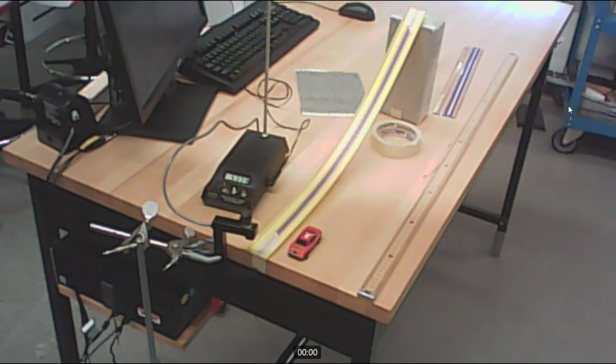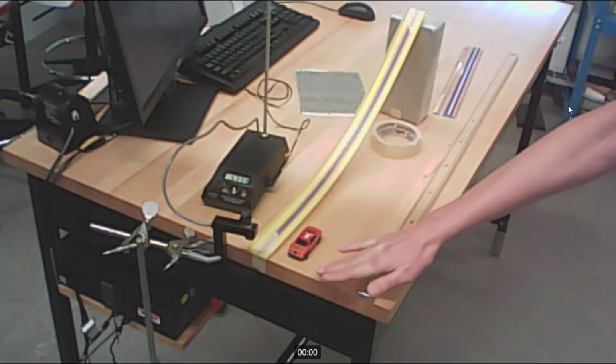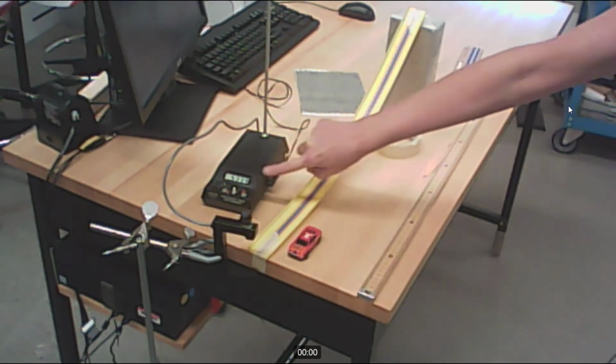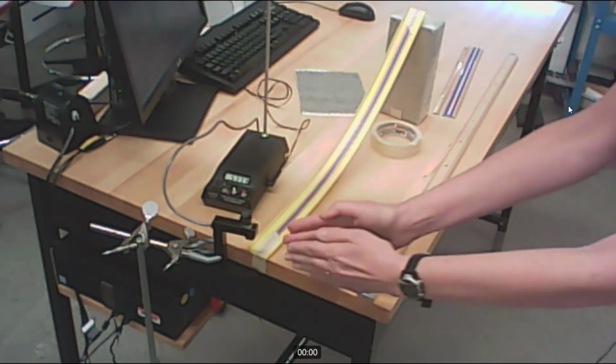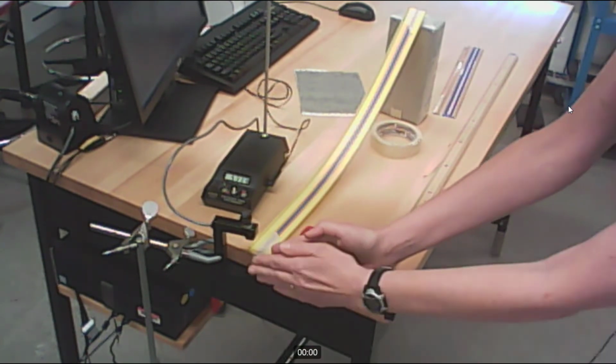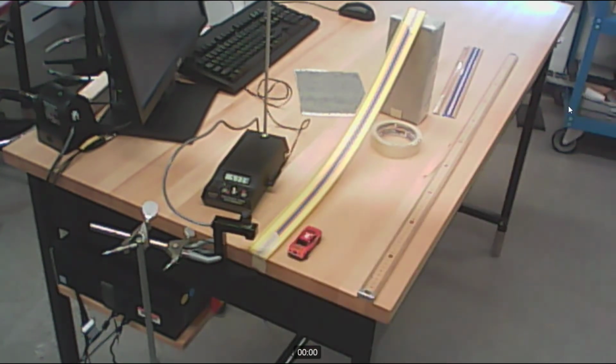You use those 3 quantities, the length of the car, the height of the table, and the photo gate time, to calculate theoretically what the range of this car is supposed to be, so how far it goes horizontally from the end of the table. We're also going to measure that directly. So here's how you do that.